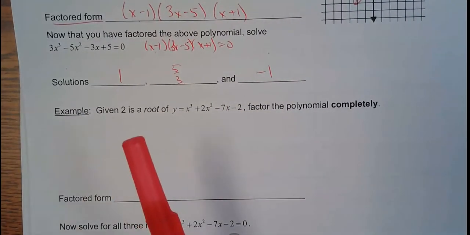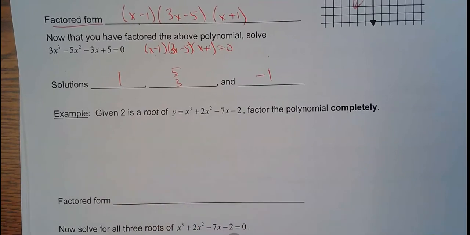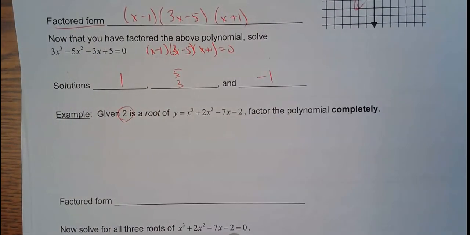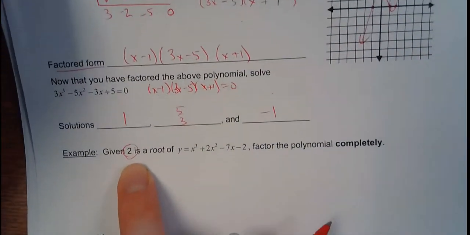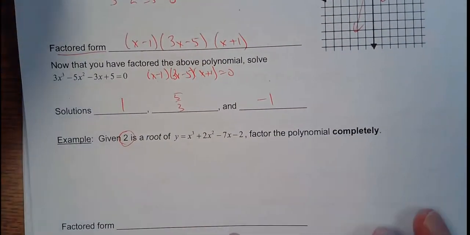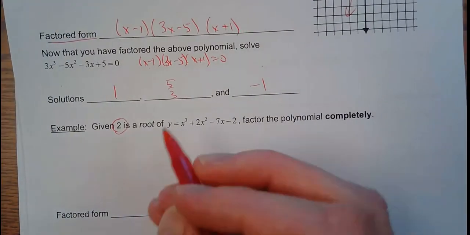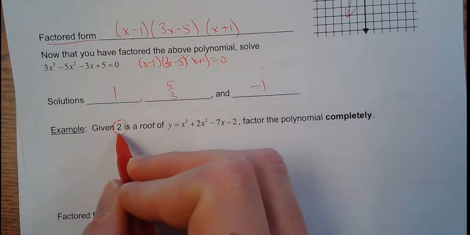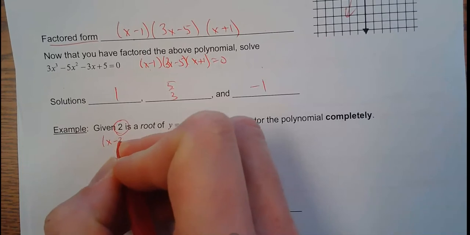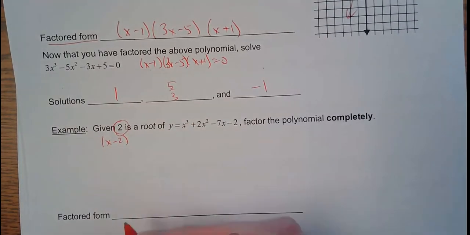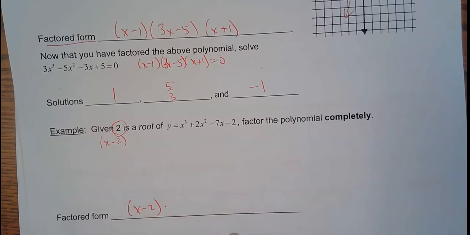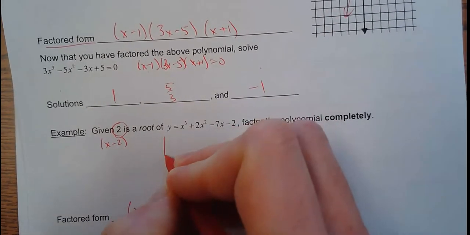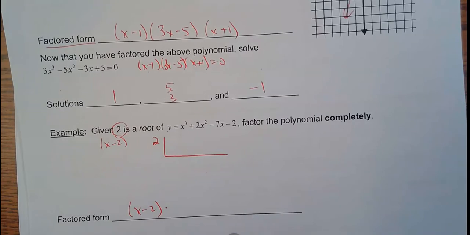Now, this one, again, we're just factoring here. So given that 2 is a root, instead of saying the factor is x minus 1, I gave you a root, which is essentially the same thing. Okay, it's the same information, it's just how I'm going to use it here. So if 2 is a root, that means x minus 2 is one of my factors. So right off the bat, there's one of my answers. x minus 2 times, I've got to figure out the rest. So let's divide by 2.